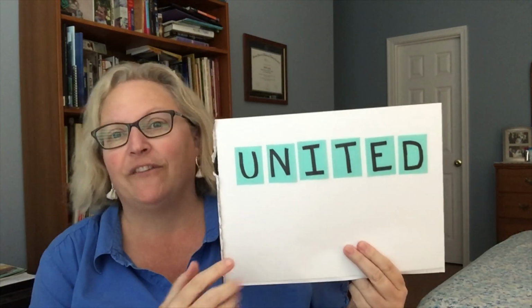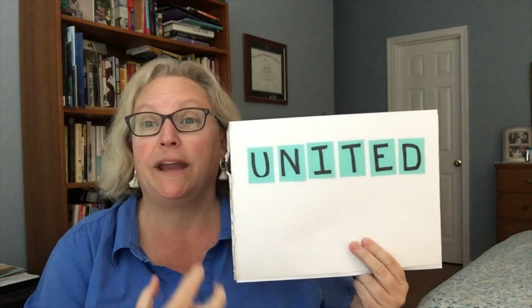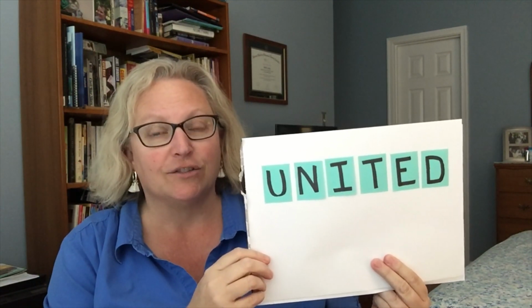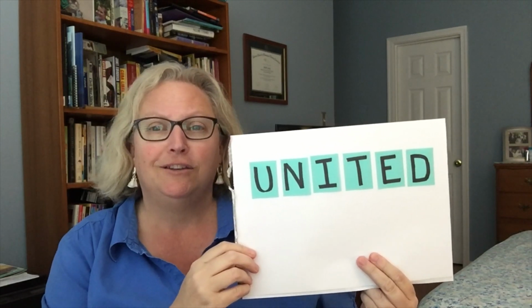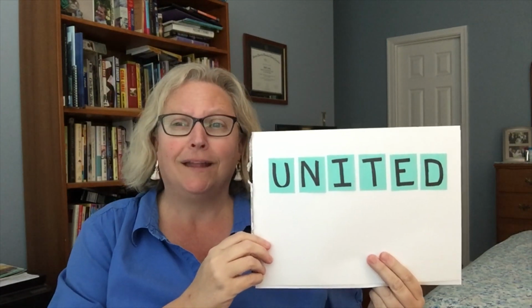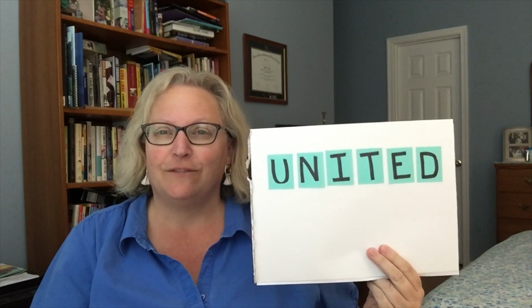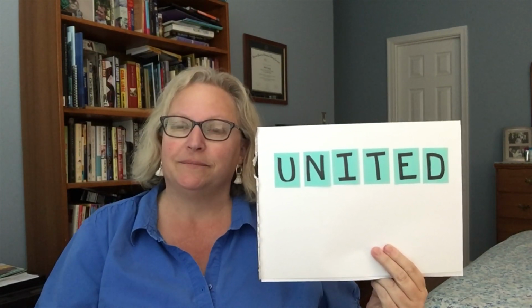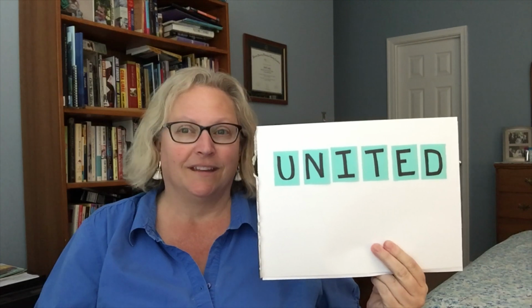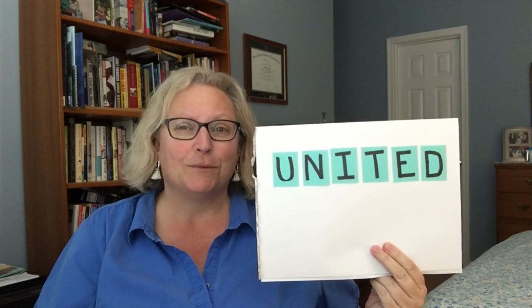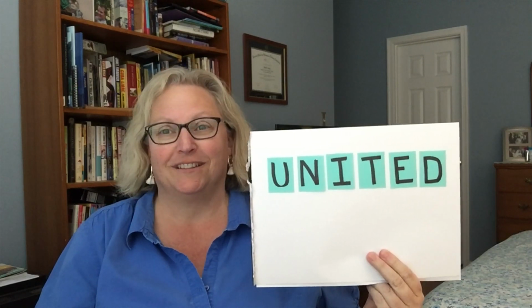For example, if I take the word united, united means together. I could rearrange the letters in the word united to mean something that's not so much together. Take a look at it for a second and see if you can figure out what the word might be. If you figured it out, it's a pretty simple swap of just two letters.